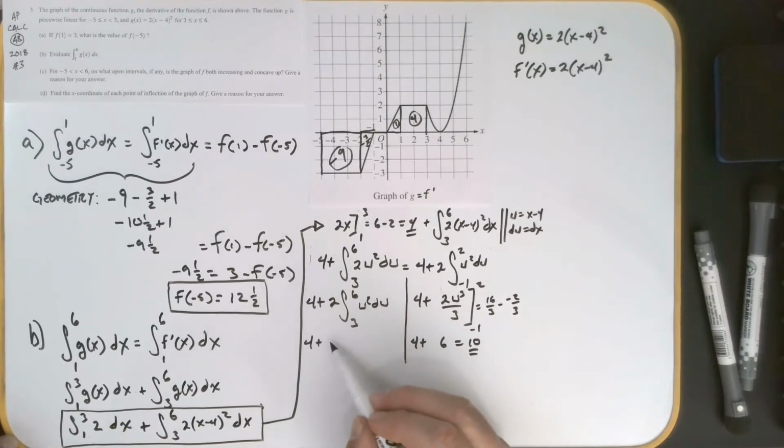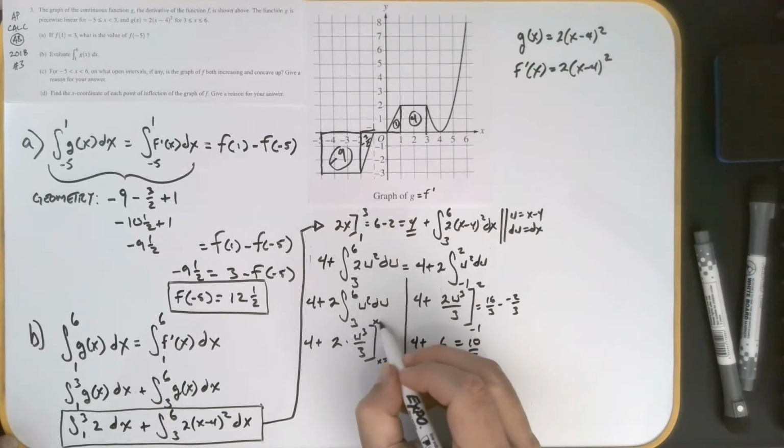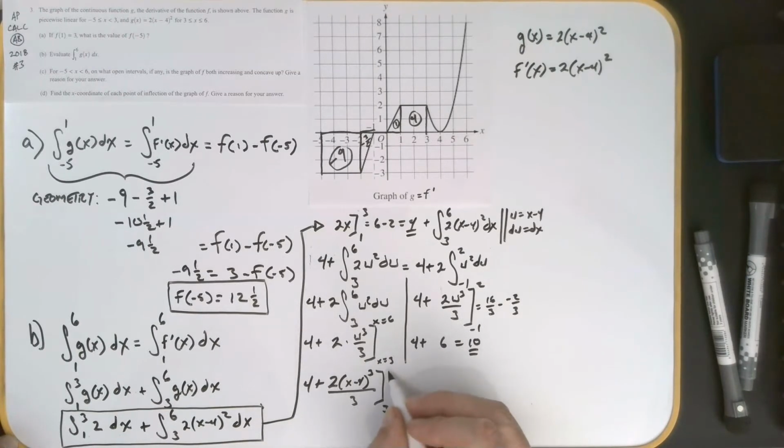So I get 4 plus 2 times u cubed over 3. But these are x values here: x is equal to 3, x is equal to 6. So I have to put u back in. This becomes 4 plus 2 times the quantity, u is equal to x minus 4, cubed over 3, from 3 to 6.